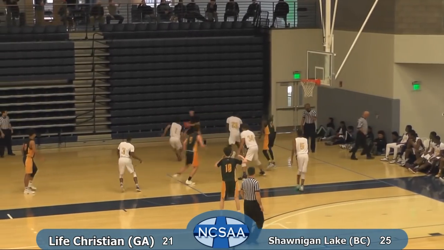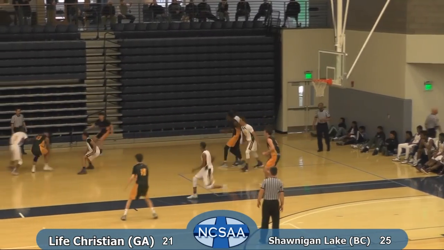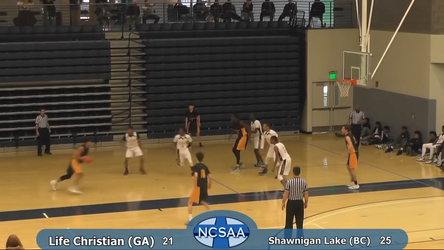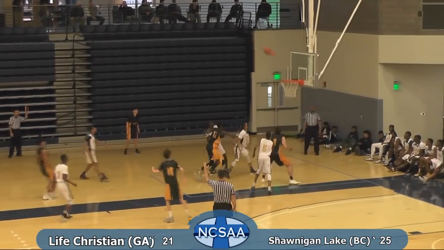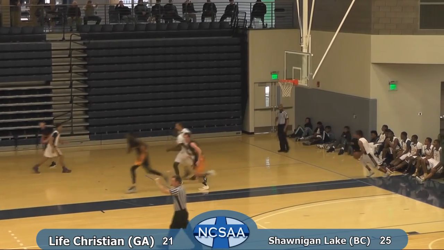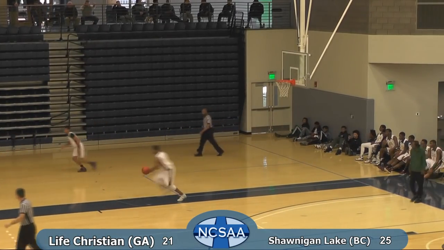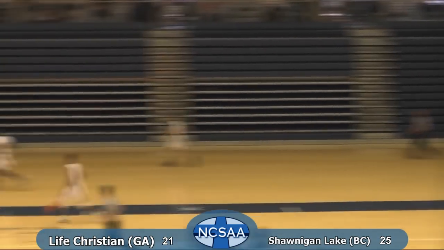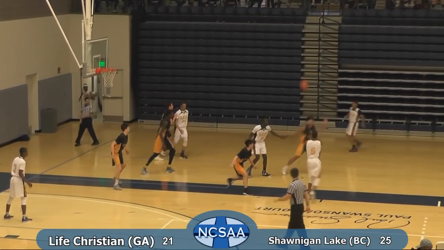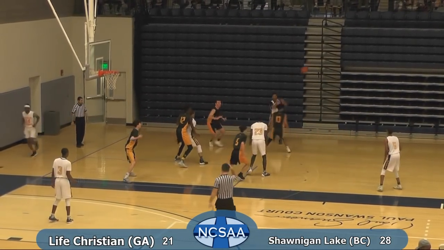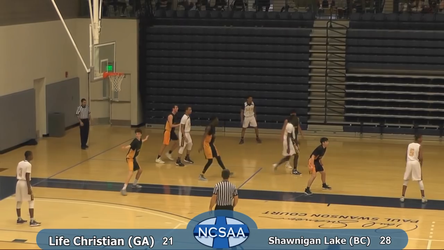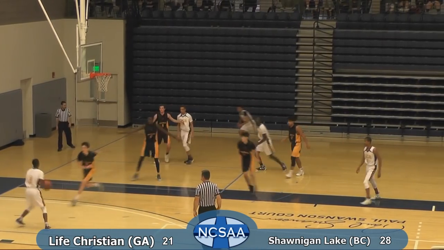So up come the Shawnigan Lake Stags, yes, I believe it is the Stags. 3 ball out front. There it is. And that is good. A triple for Julio Lesogi Ape. He's got a lot of name, but he has a lot of playing. 28-21, 2:45 to go in the half.